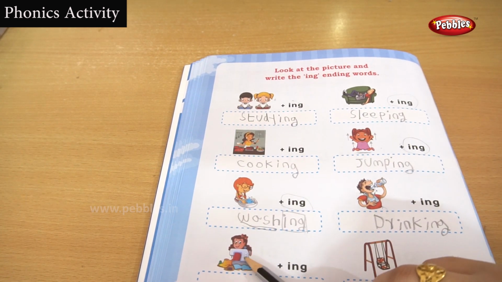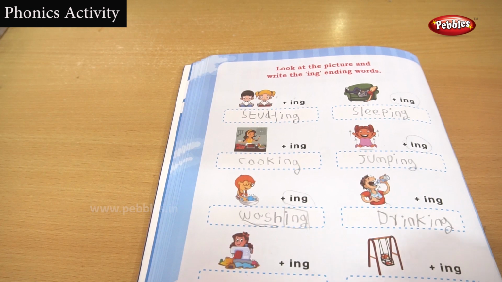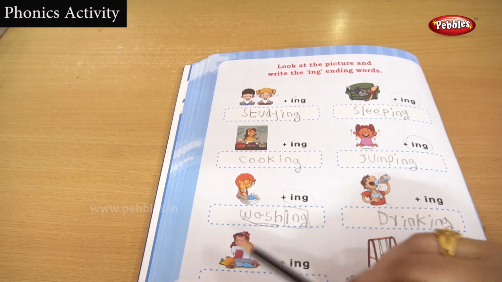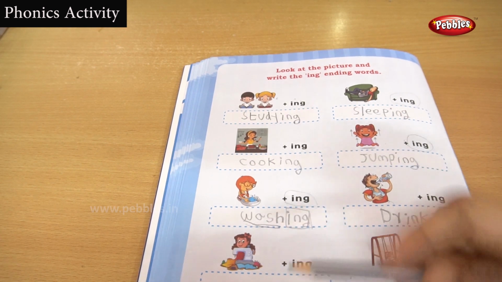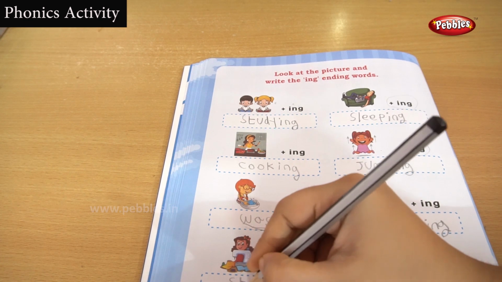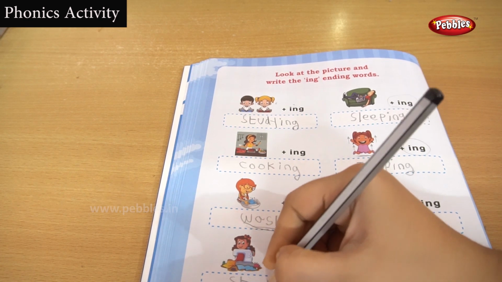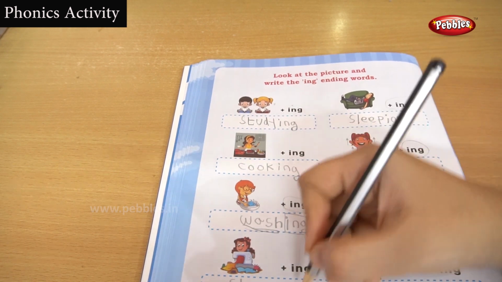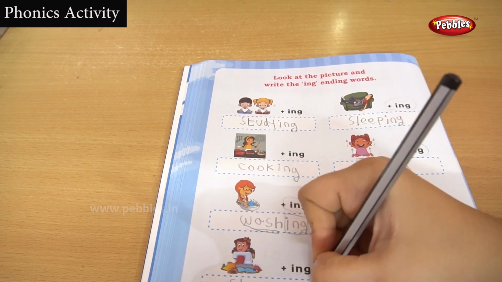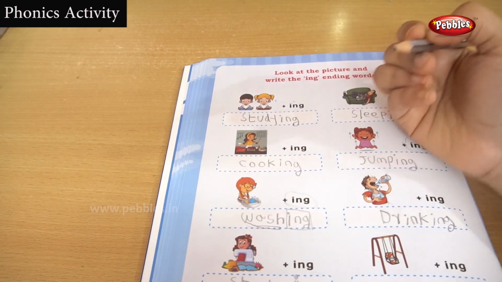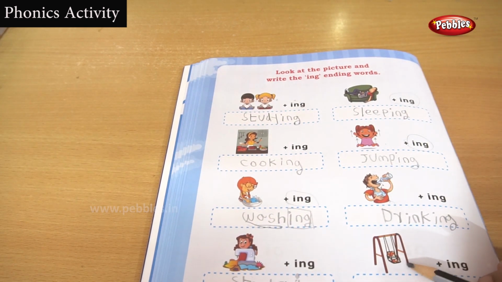See this next picture. What is she doing? Yes, she is stretching something, isn't it? The action is stretch. So I'm going to write stretch here. Stretch. Then as usual I'm going to add ing. Stretching. Okay, let's move to this picture.